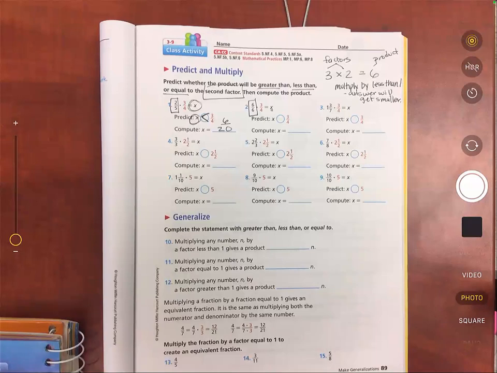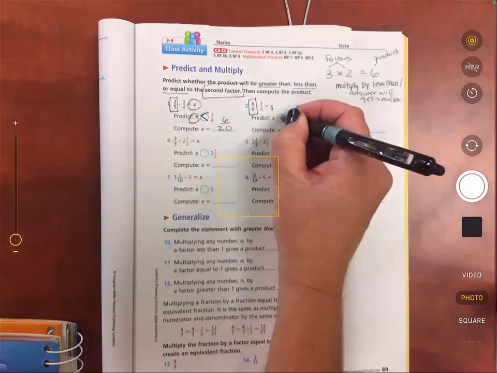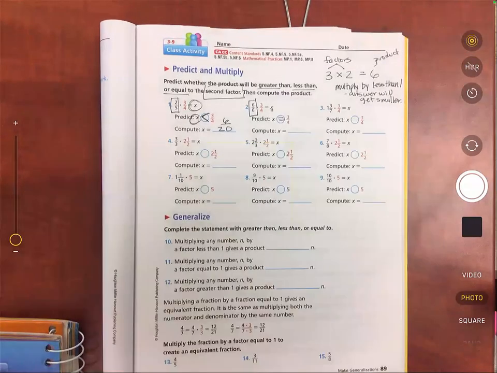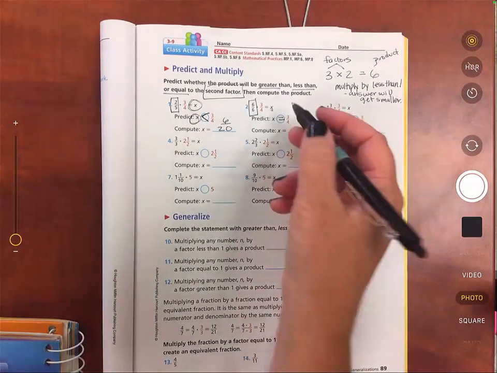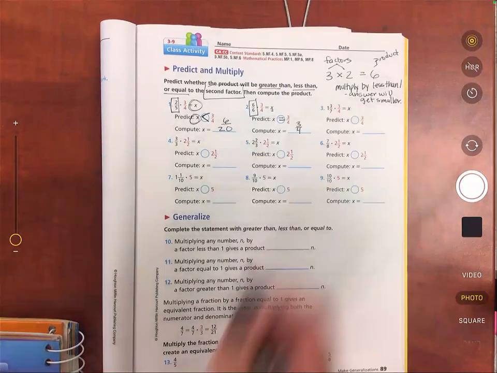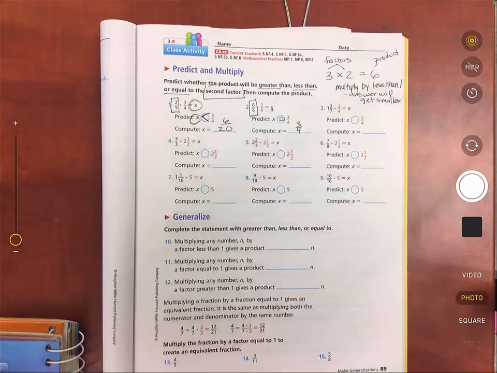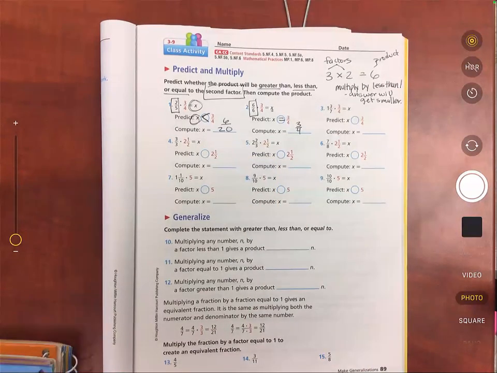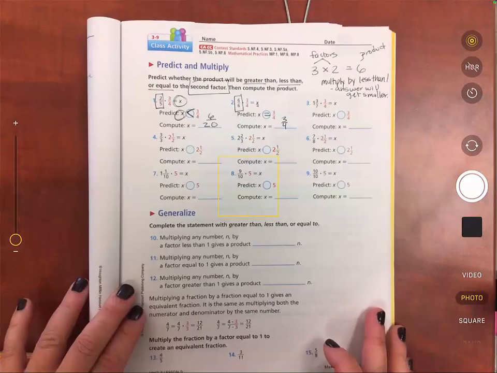Yes, we're multiplying by 1. Anytime we multiply by 1, our answer stays the same, right? It is equal to the other factor. So when I compute this, I don't have to do 6 times 3/4 because I know I'm just basically multiplying it by 1. So my answer is going to be 3/4. Really, it would be 18 over 24, but 18 over 24 is the same as 3/4. Okay, deep breath. Let's look at the next one.